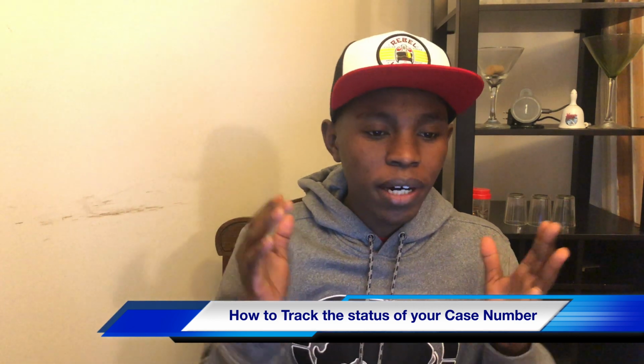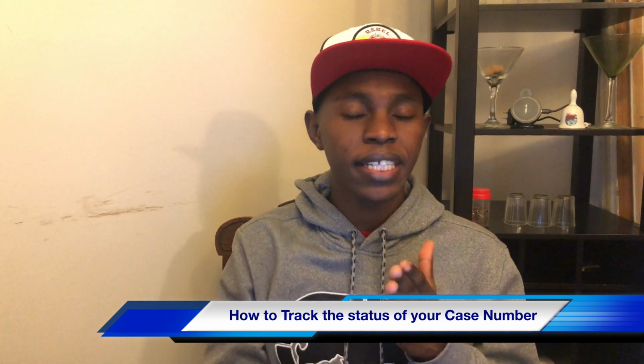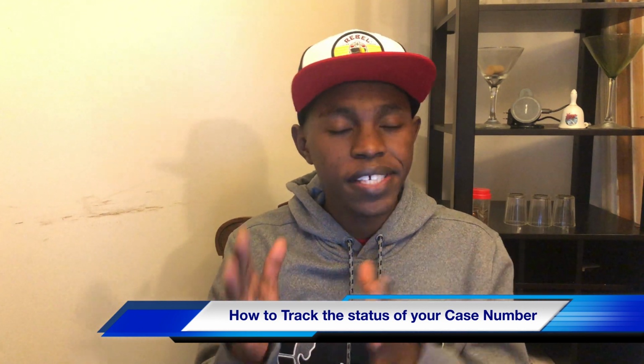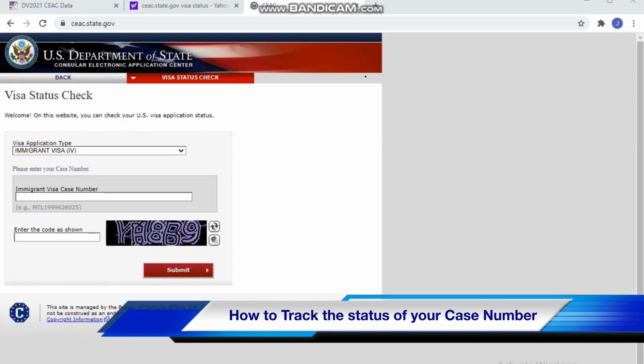So the next one will be about how to check the status of your case. This is for DV 2021, the diversity visa category. As you can see on the screen, this is the US Department of State Consular Electronic Application Center, and it's all about visa status check. Welcome to this website. You can check your US visa application status. The key factor here is that for our DV category, it's immigrant visa, not non-immigrant, because sometimes people get confused between these two. So make sure it's on immigrant visa.